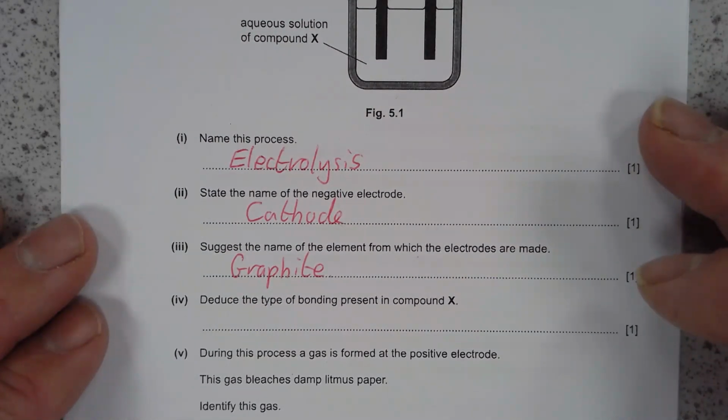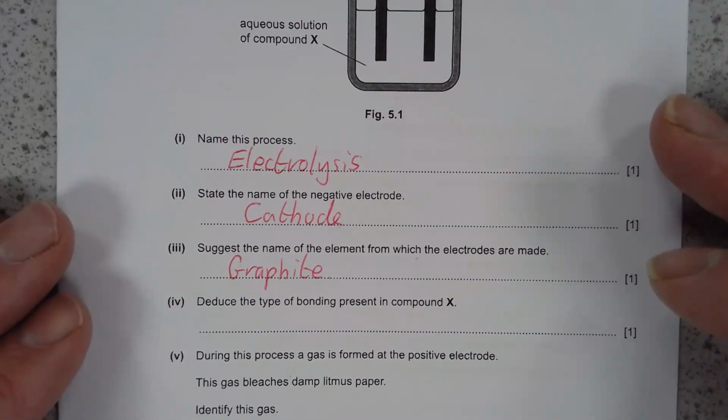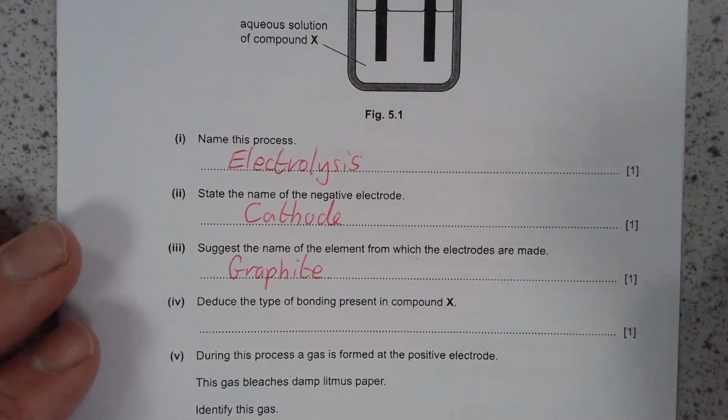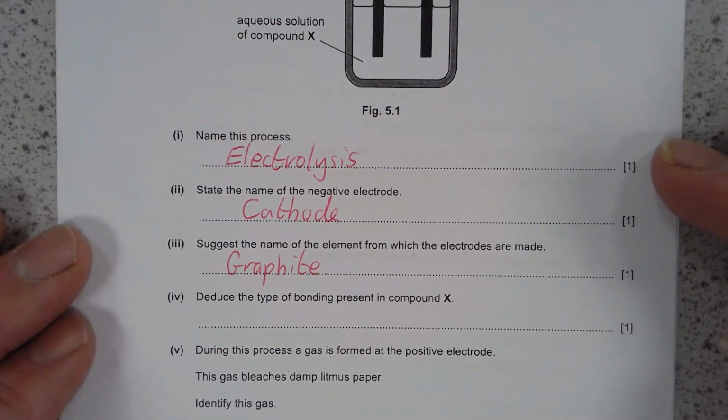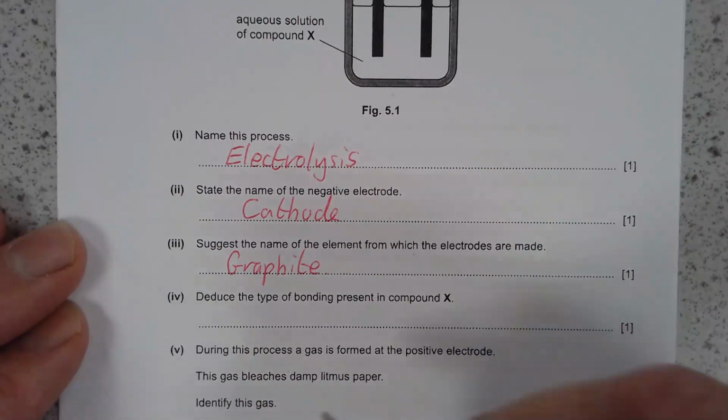Can we write? No, it would have to be conducting, that's the thing. It would have to be conducting. Most nonmetals are not conducting, so you probably wouldn't get the mark for that. Deduce the type of bonding present in compound X. Well, if it's got dissolved ions, we know it's an ionic compound.